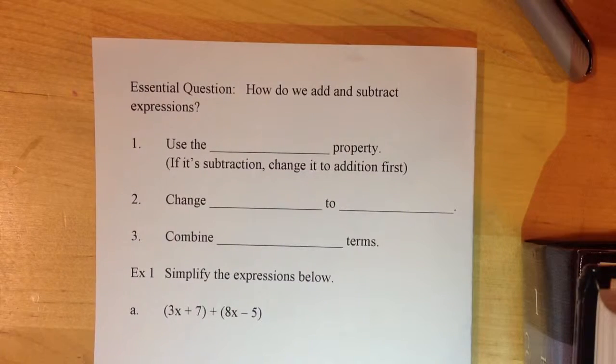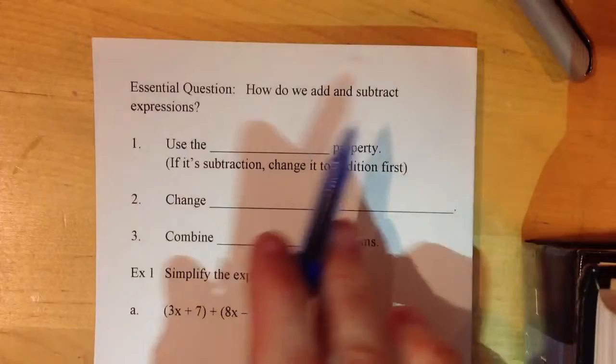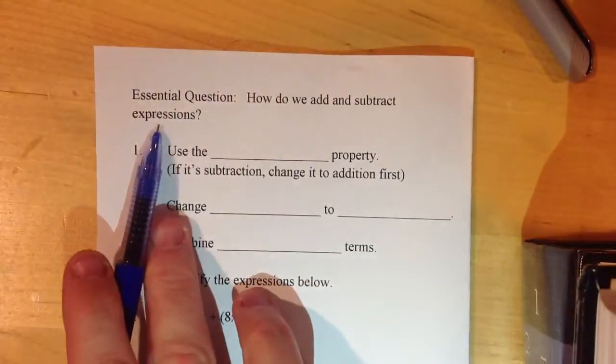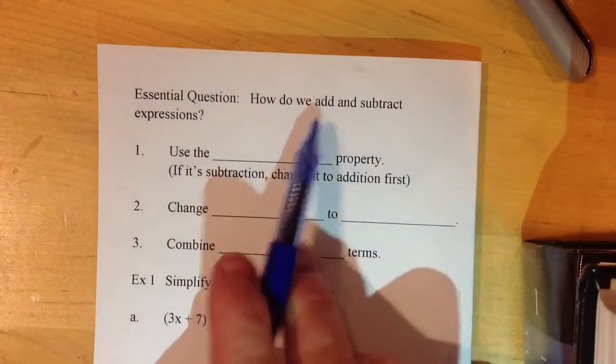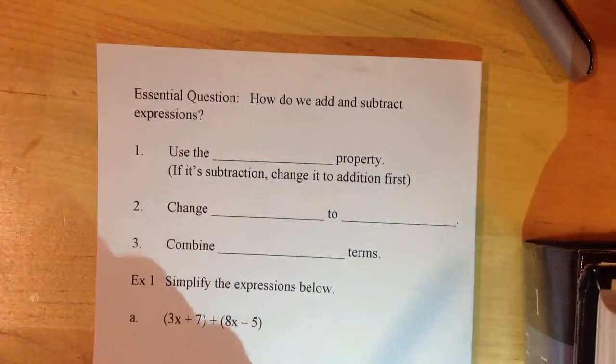Hey guys, what we want to do today is talk about how to add and subtract expressions. Remember, expressions have no equal signs. So we're going to talk about how to add and subtract them today. It's very similar to what we did the other day in class.